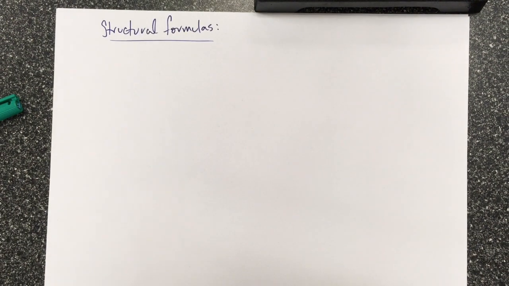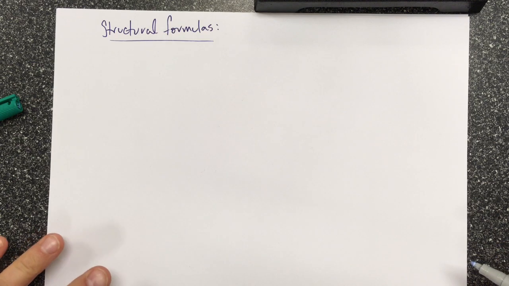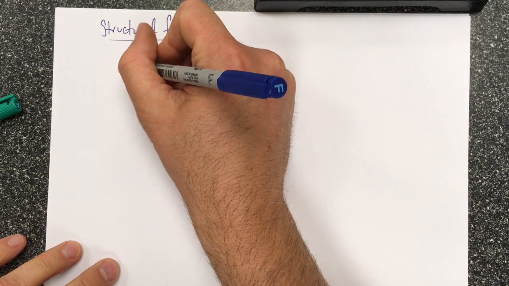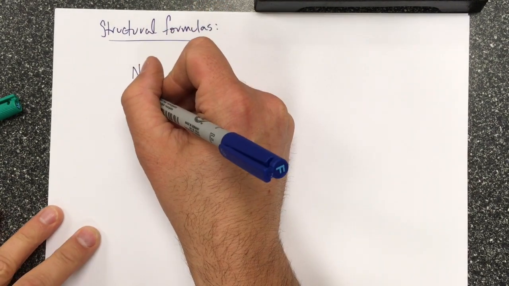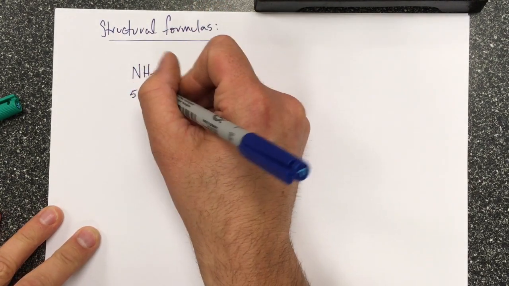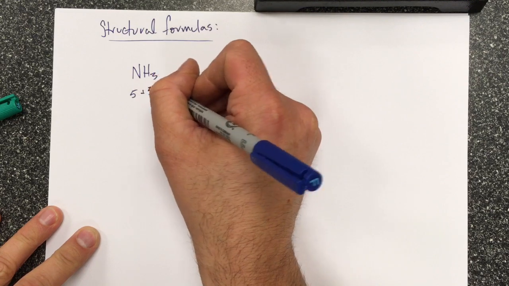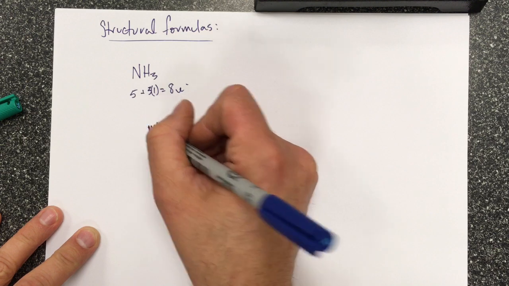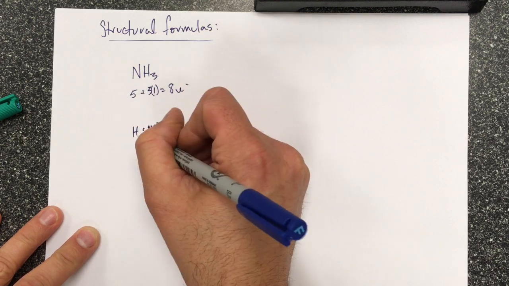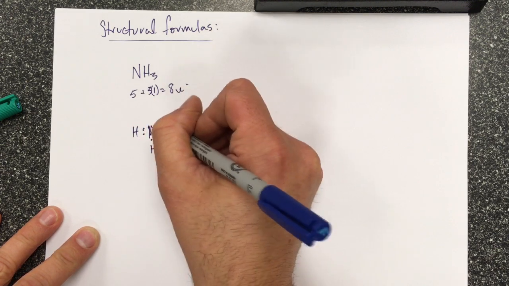In this video, we're going to talk about structural formulas. Structural formulas are the progression from Lewis formulas. So if we had the Lewis formula for NH3, we know that nitrogen has 5 valence electrons and 3 times 1 for hydrogen for a total of 8 valence electrons. And so we draw our central atom bonded to hydrogen, bonded to a hydrogen, bonded to a hydrogen.